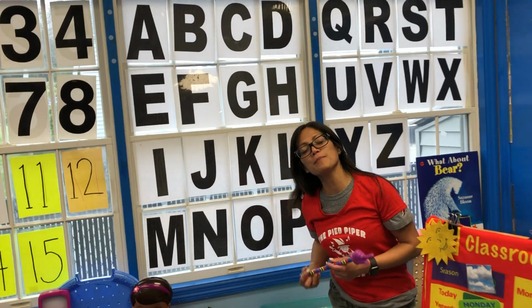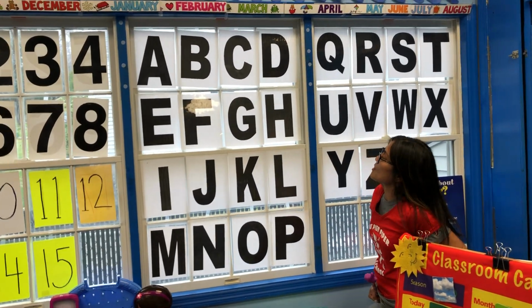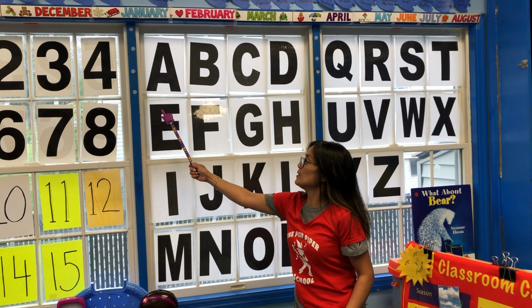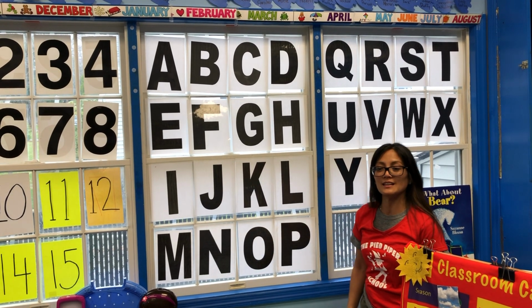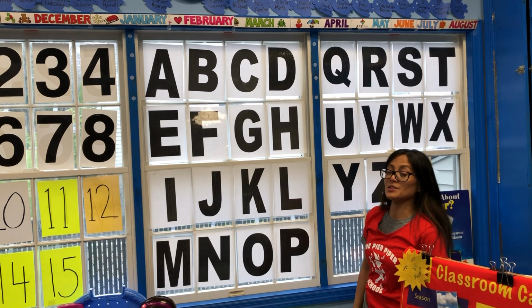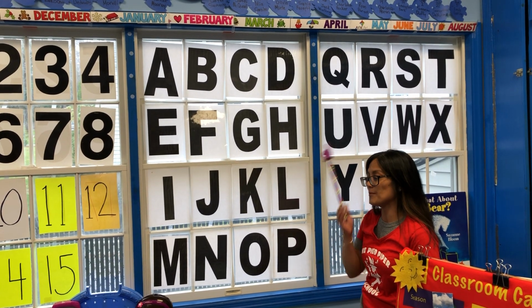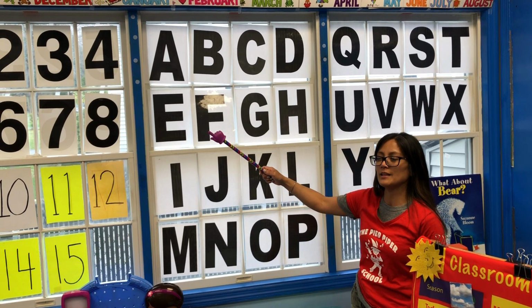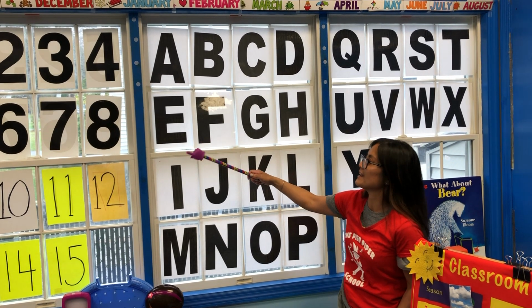Here we are at the alphabet wall. The last time I saw you, we talked about the letter E. 1, 2, 3 is E. So right now, we're going to start at A, and let's find out what today's letter is. Ready to say the letters with me? Here we go, loud and proud.